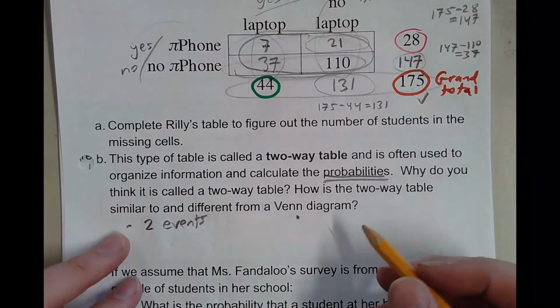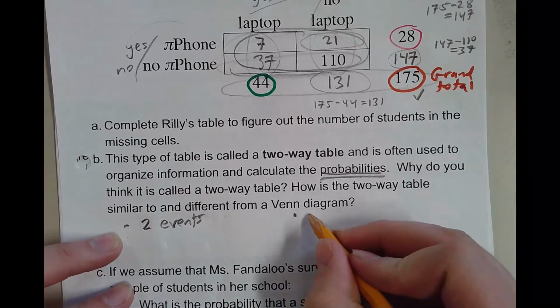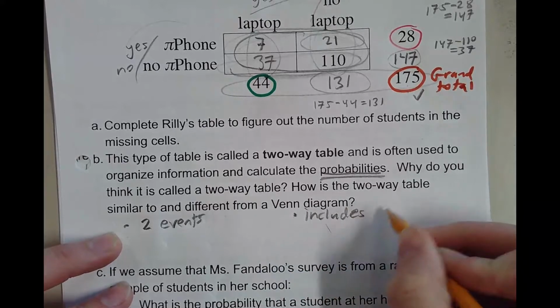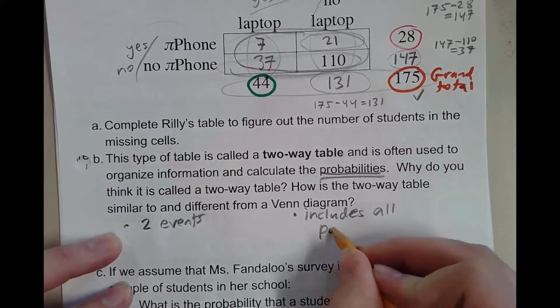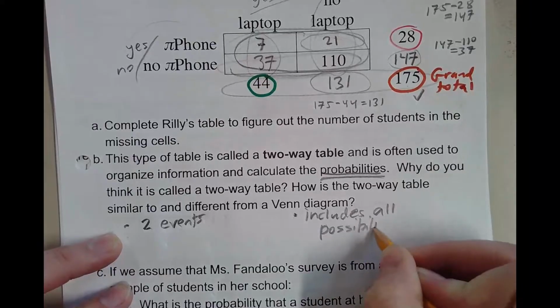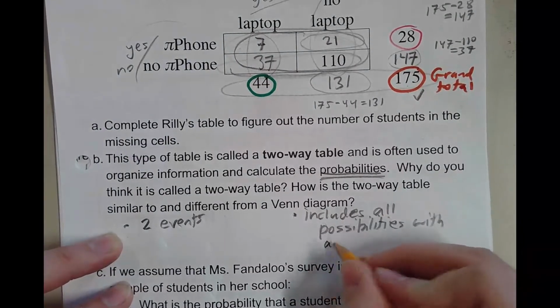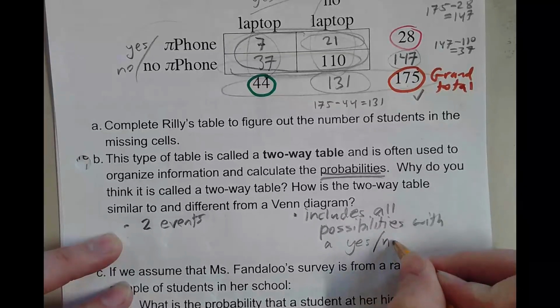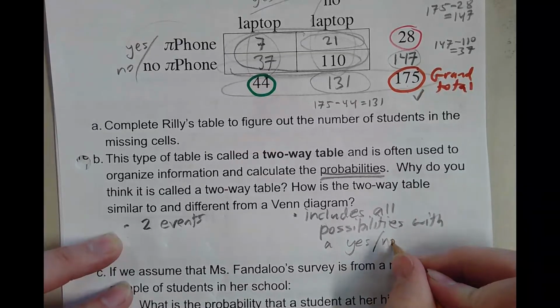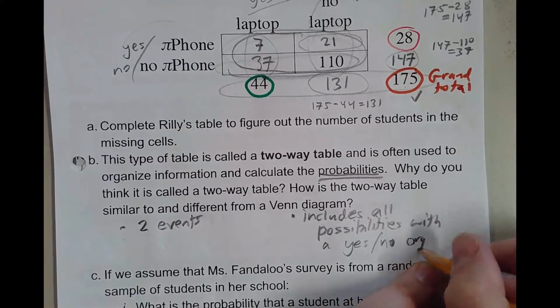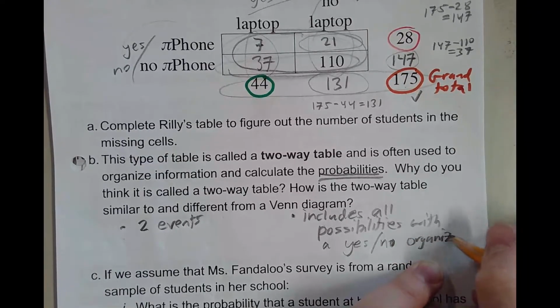The main difference is that it includes all possibilities, with a yes-no style. A yes or no organization.